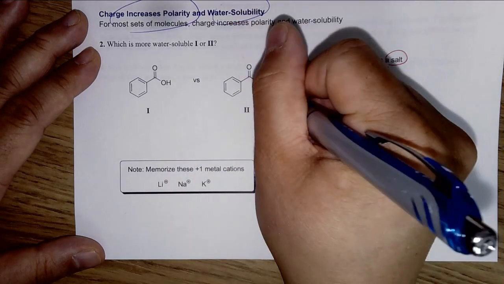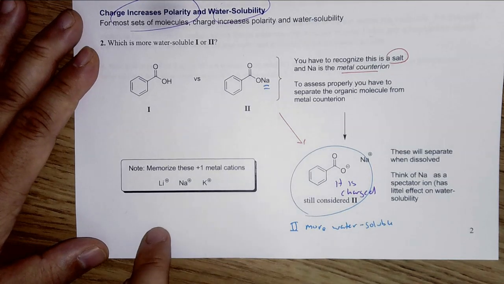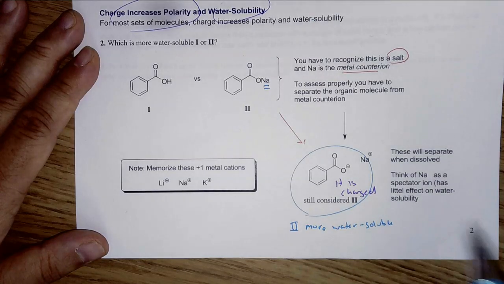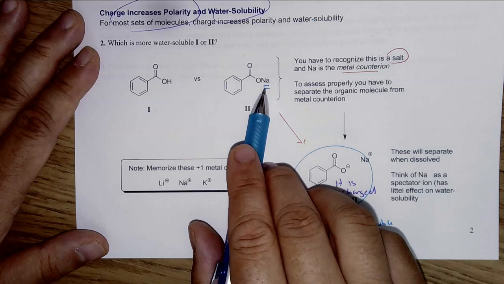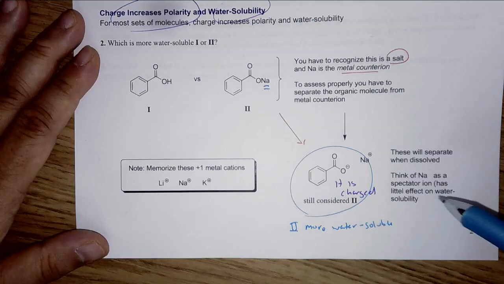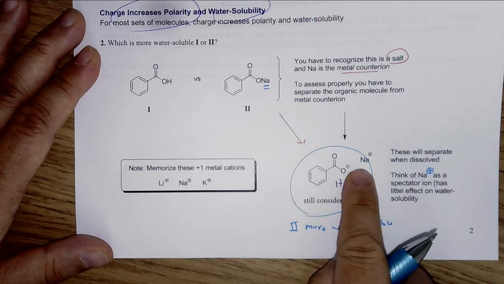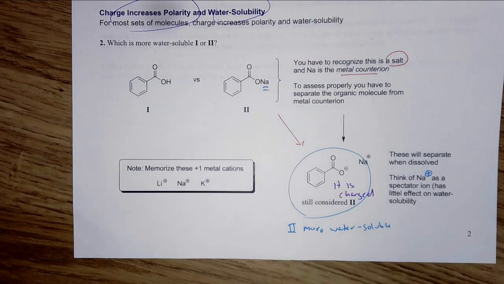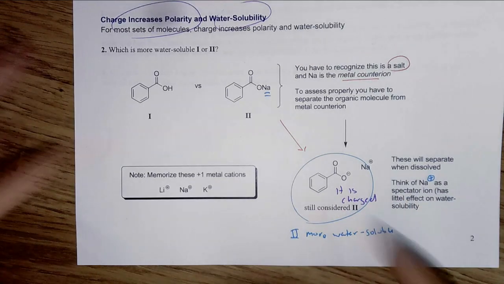So you're really looking for the metal. With that being the case, just memorize. These are the +1 metals that you'll see paired up with a negative atom: lithium, sodium, and potassium. So I could easily put O lithium, O potassium. Now think of this Na plus as a spectator. Okay, it separates, but it really doesn't do any other reaction, and has very little effect on the water solubility of your organic compound.